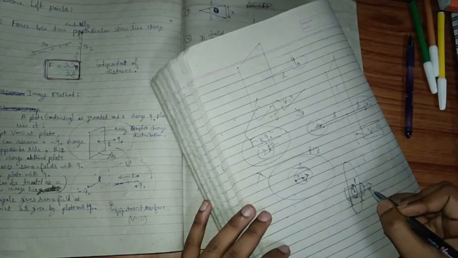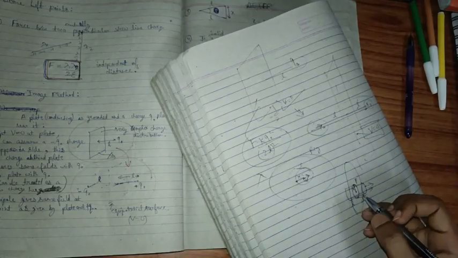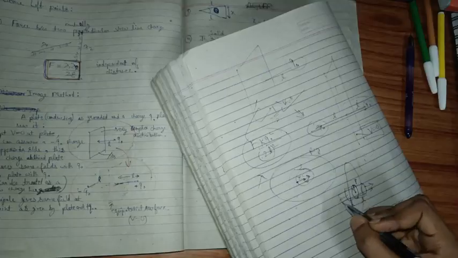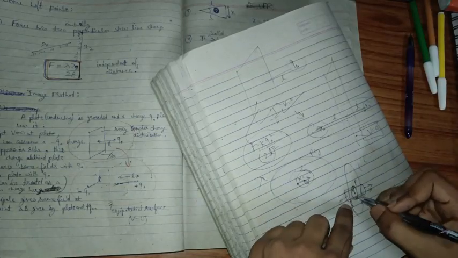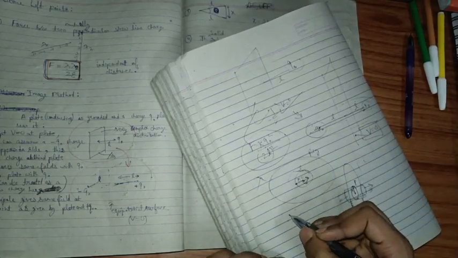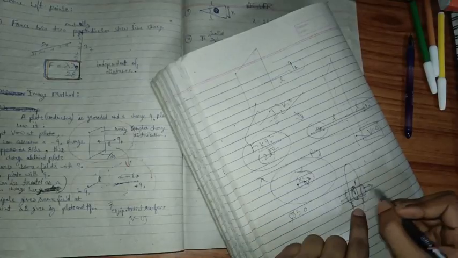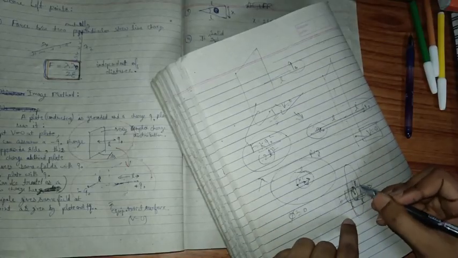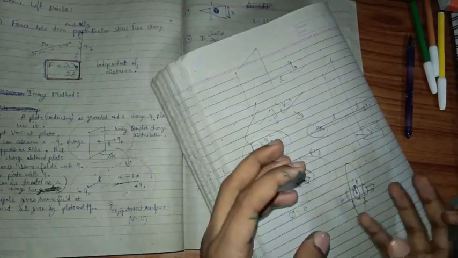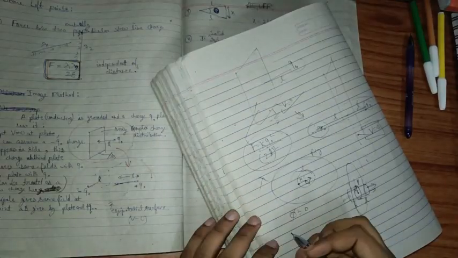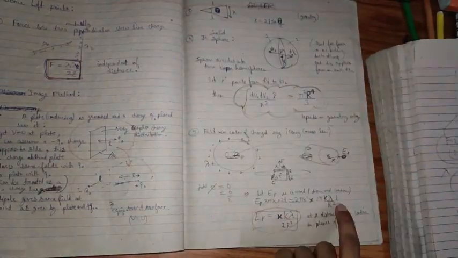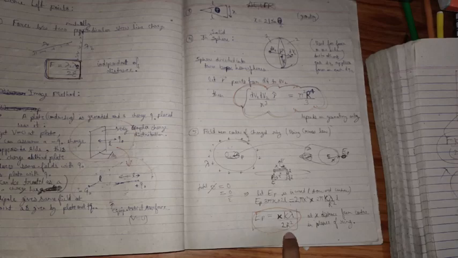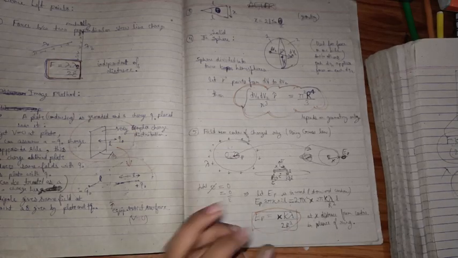So we get this equation, and using this we get this equation which says that at very small distance, if we take a very small distance, near the center, the field is directly proportional to the distance. Now this is kind of an integral used.